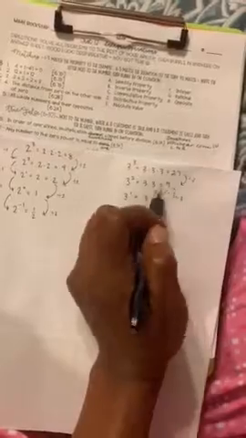3 squared equals 9. 3 to the 1st power equals 3. I took away an exponent. So again, I'm dividing this by whatever my base is to get my new answer. Take away another exponent. I'm dividing this by whatever my base was. Once again, take away another exponent, dividing it by the base, so I get 1/3.